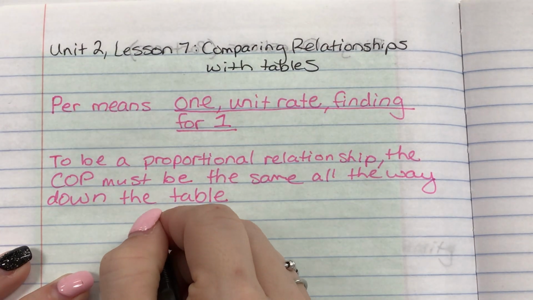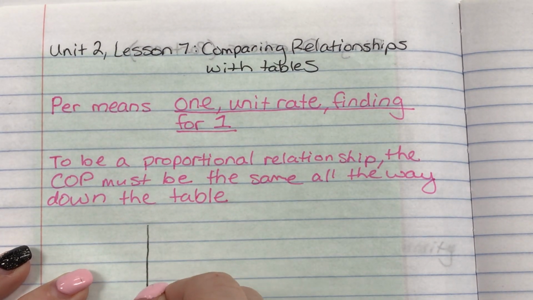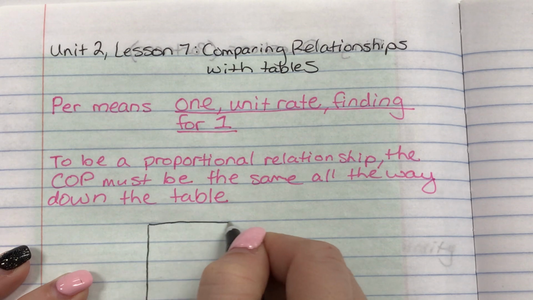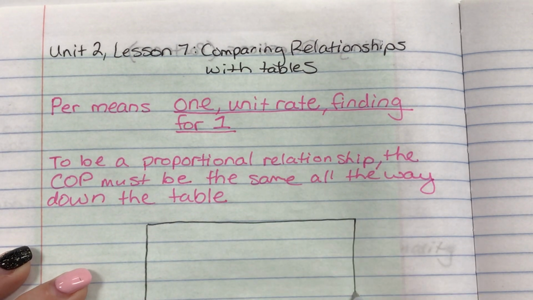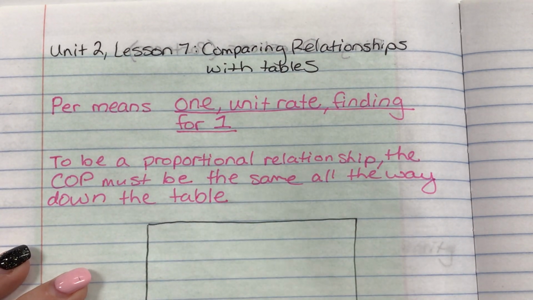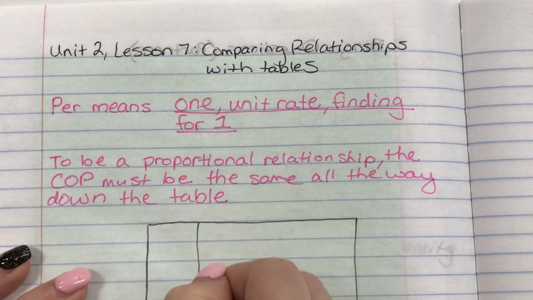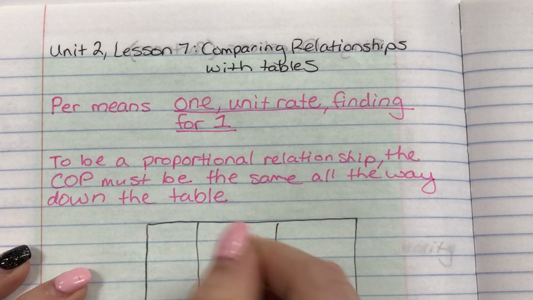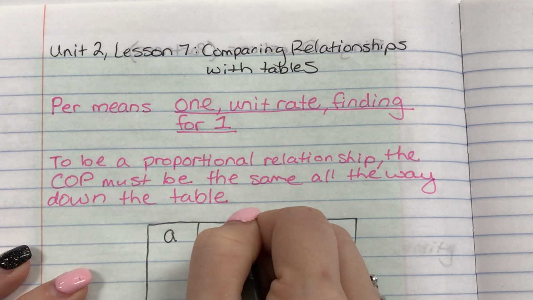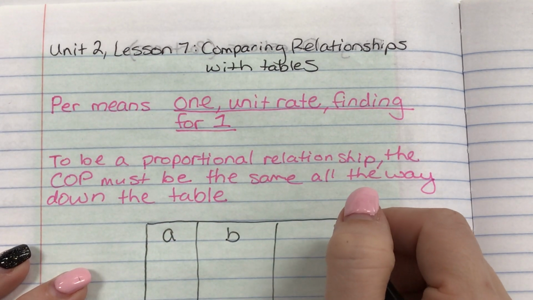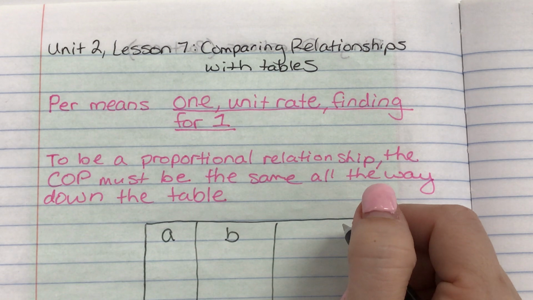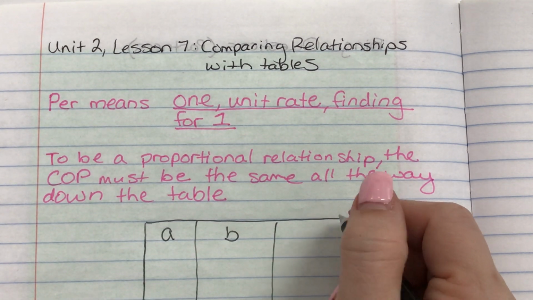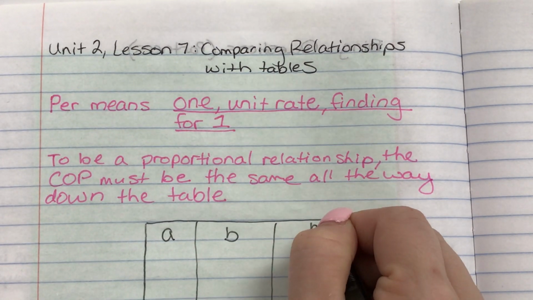I want you to draw a table with 5 lines going down and 3 columns going across. So we're adding in a 3rd column today. This is going to be A, B, and then B over A.